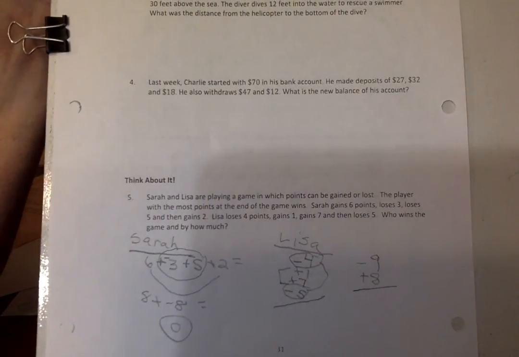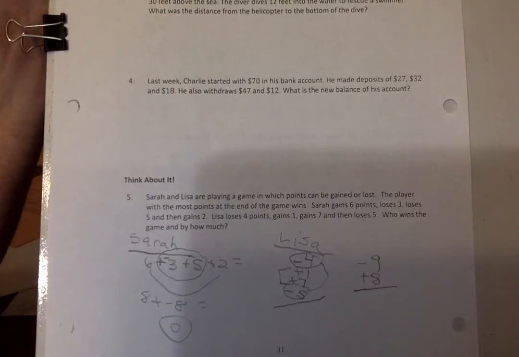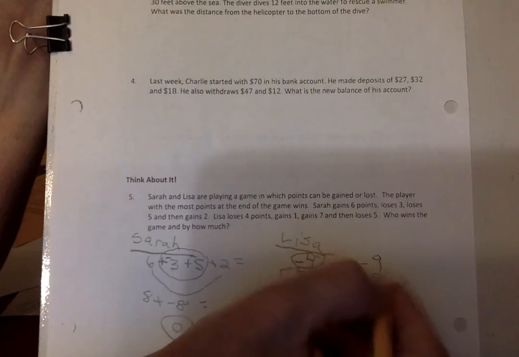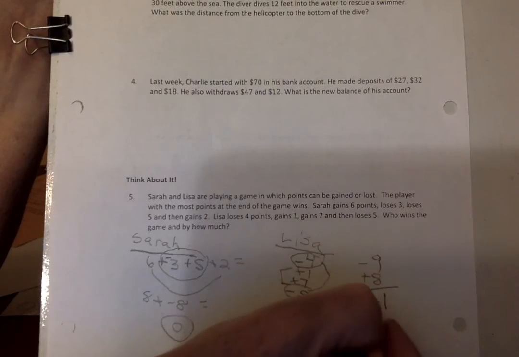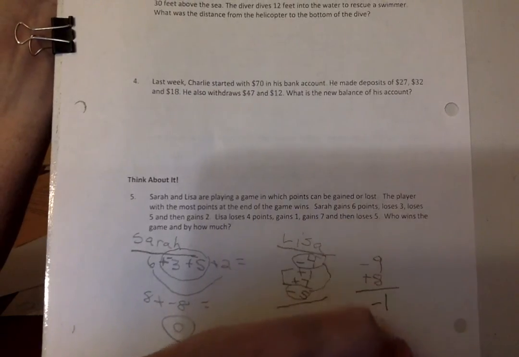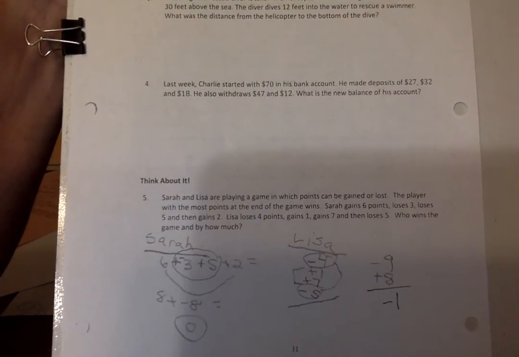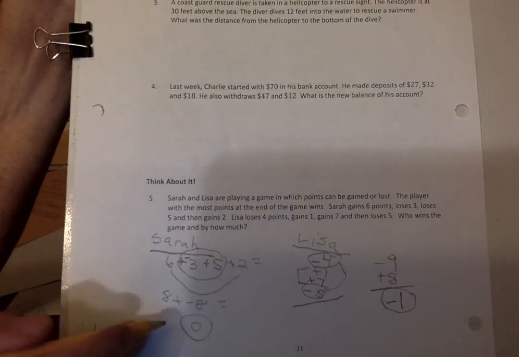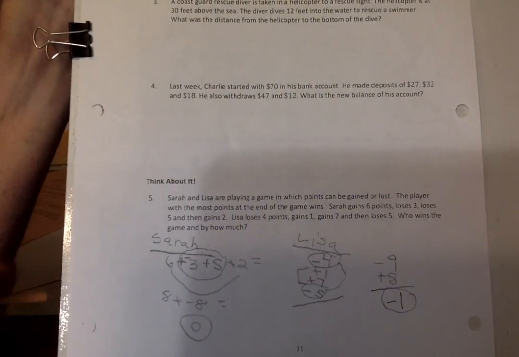So next I go -9 plus 8. And what do we get? Remember, it's going to be a battle because they're opposite signs. And the 9 wins the battle because they have more negative men or women or whatever. Okay, so Lisa ends up with -1. Sarah ends up with 0. So who wins?